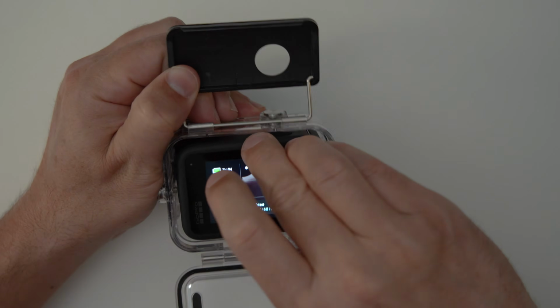So I bet you're wondering, how are you going to be able to switch to these different presets when your camera's inside the underwater housing and you don't have access to the touchscreen? Here's a little bit of a hack that not a whole lot of people know about.